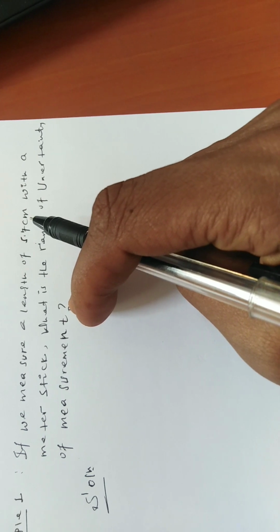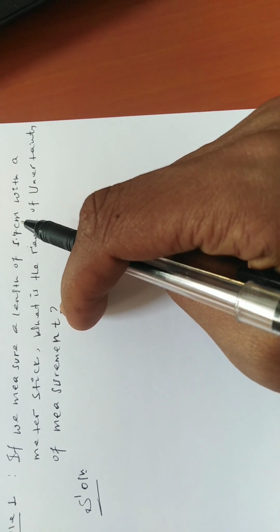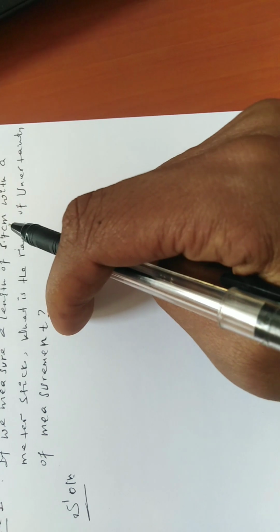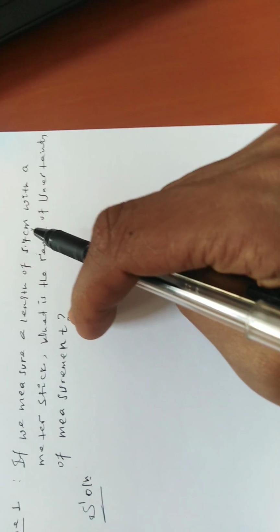So it is a scale measuring device. Meter stick is scale measuring device.